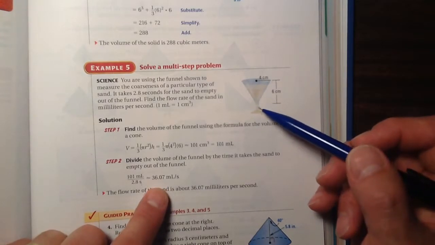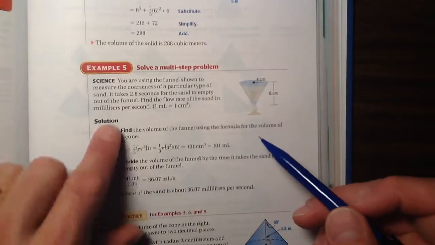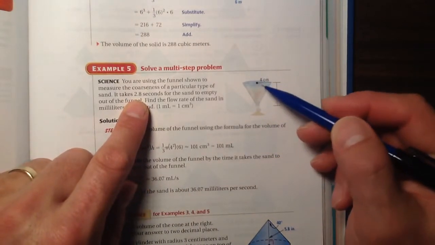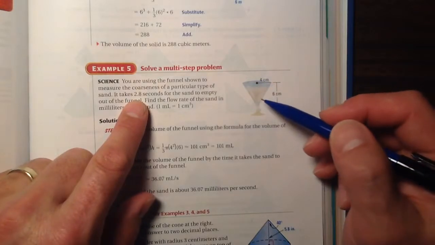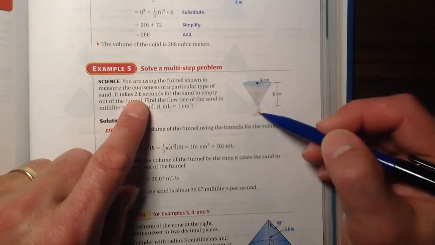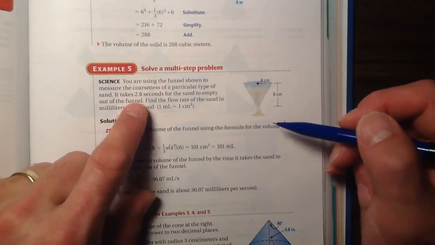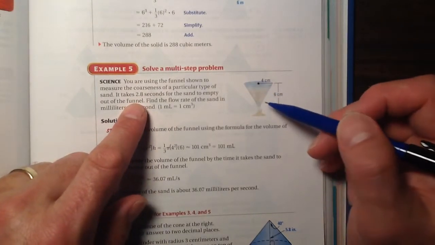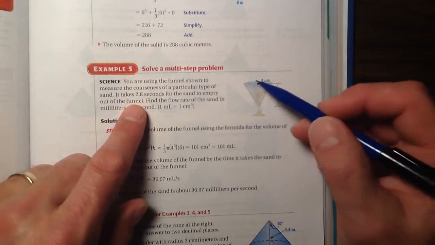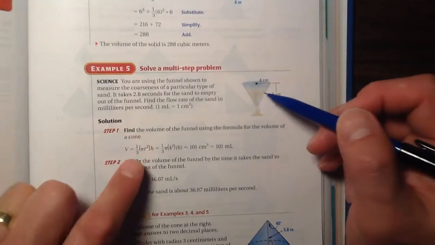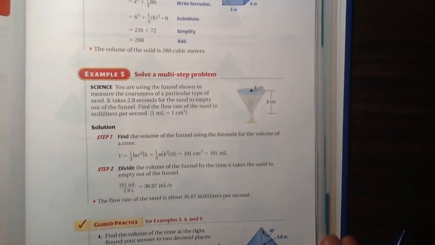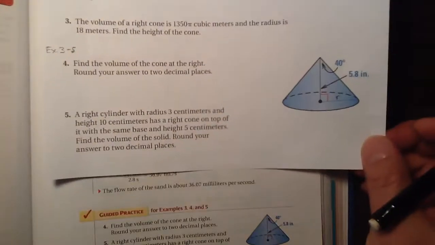And the assumption is that it would take more than 2.8 seconds for a coarser sand, a sand with larger granules, to flow through, and it would take a shorter time for sand with a smaller coarseness.